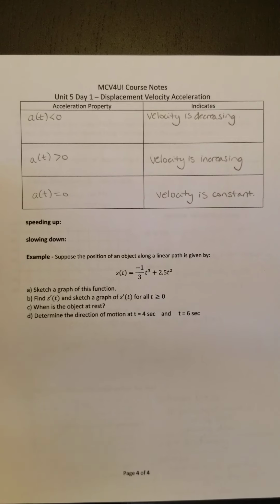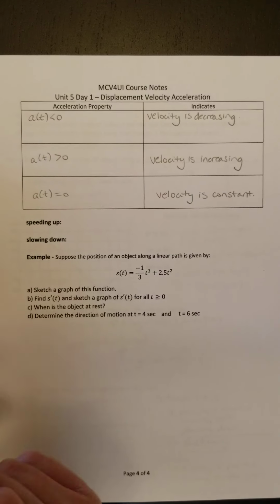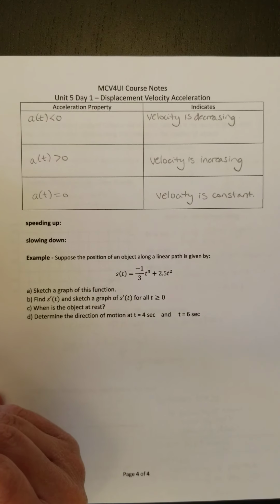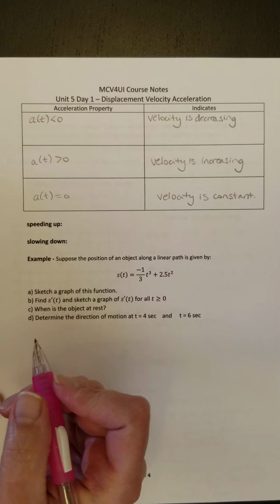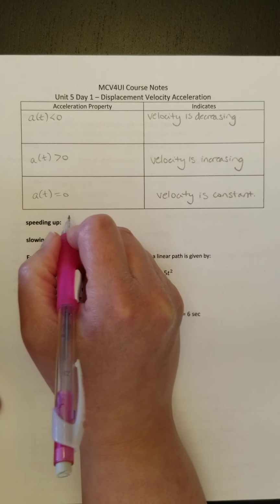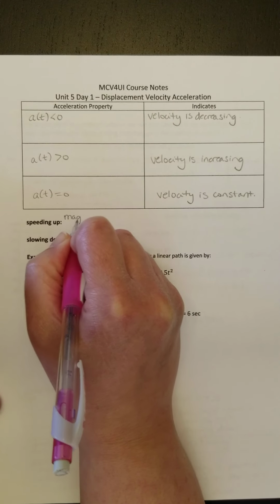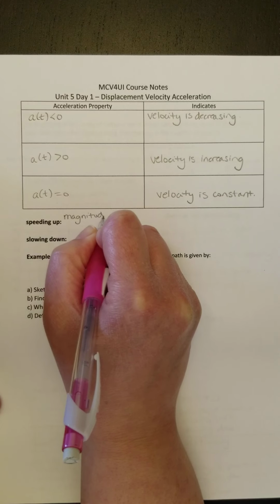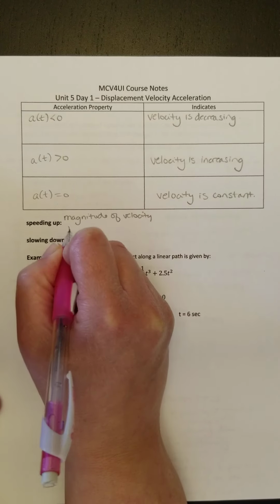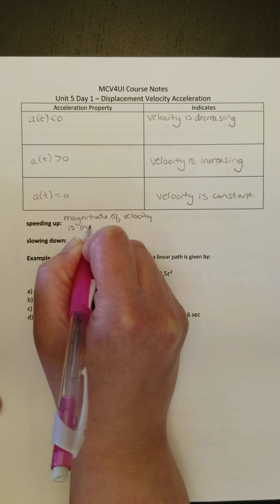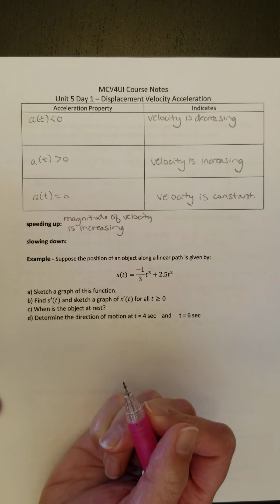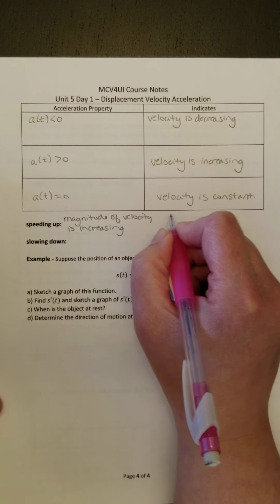So if you're speeding up, we kind of refer to that as the magnitude of the velocity is increasing. So the magnitude of the velocity, or the speed, is increasing. That can happen in two ways.